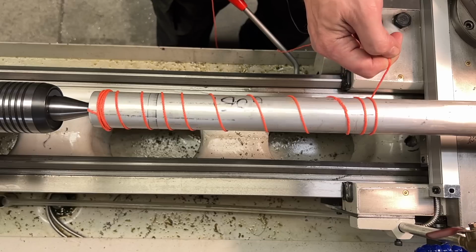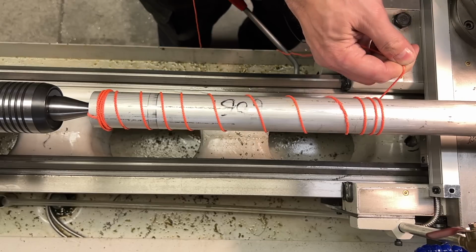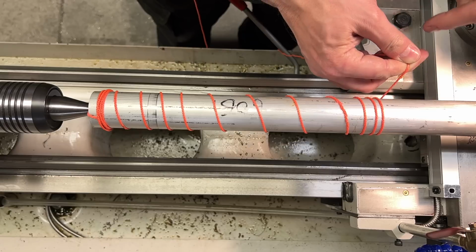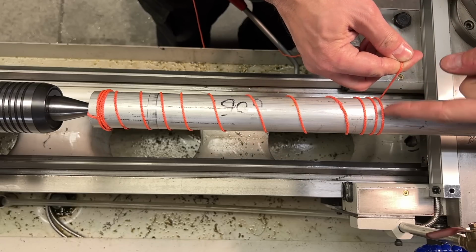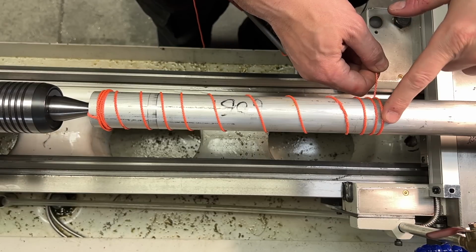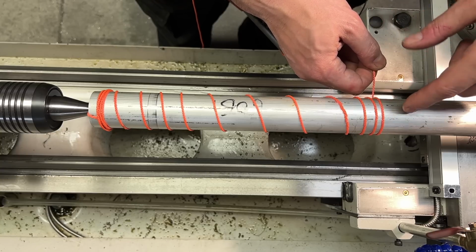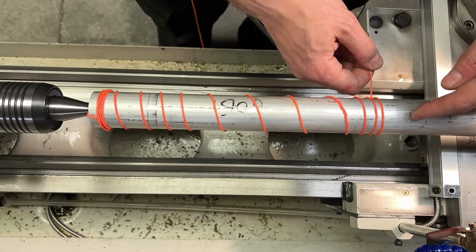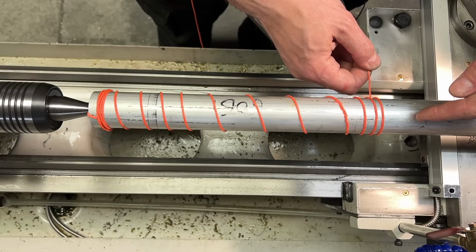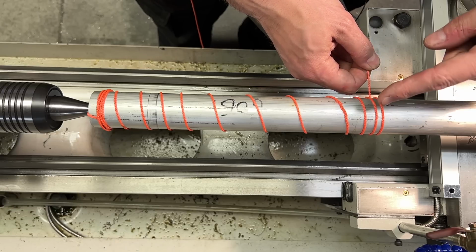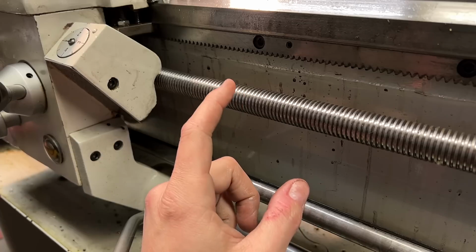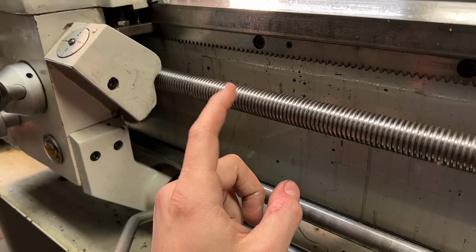So the faster the carriage moves, the lower the thread count, or the wider the spiral, and the slower it moves, the tighter that spiral is going to get. So this means that in order to create the spiral or pitch that I want, I need to also create a predictable relationship between the rotation of my spindle and the movement of the carriage. And this is where your lead screw and half nut come in.